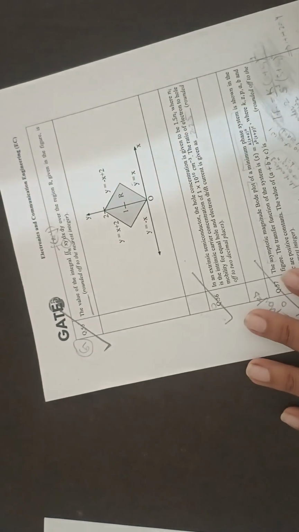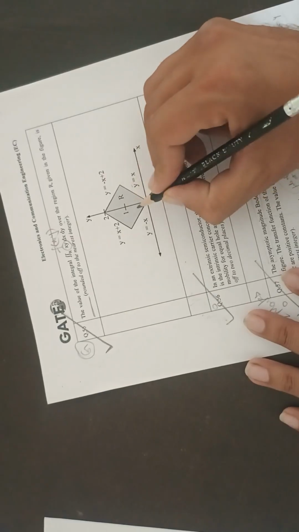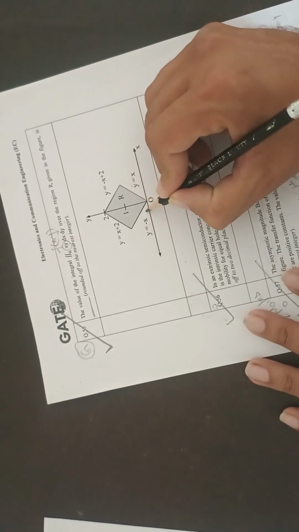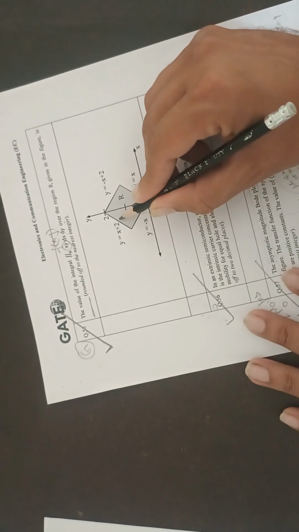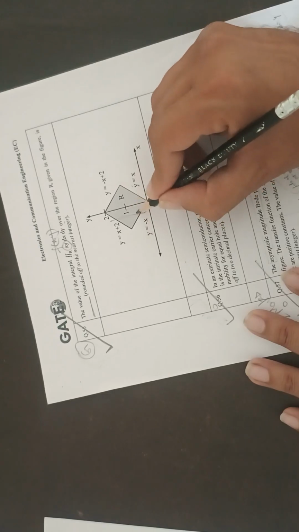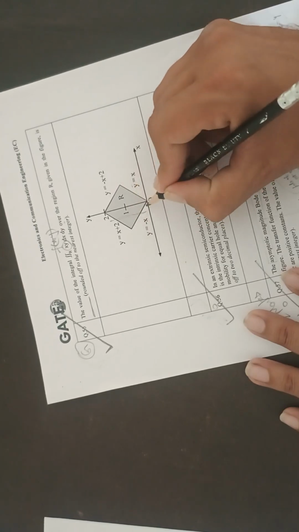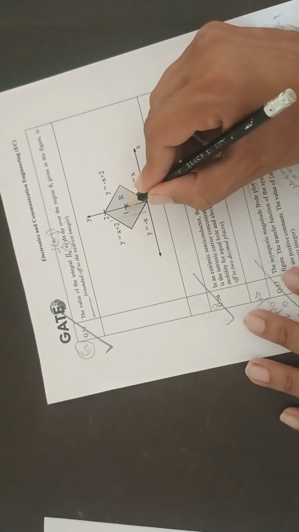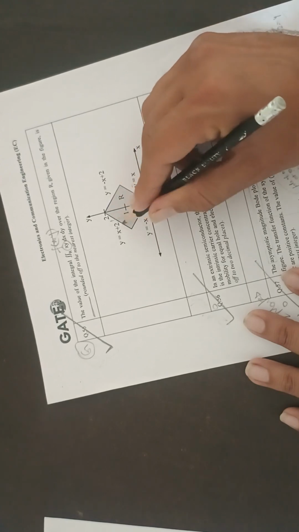Now here the tricky part is that if we take a vertical strip, then you can see that here it is the first function and second function, but here the first and second function are changing. Even if you take a horizontal strip, then it can only be moved from here to here, because after that the value of this function is changing.